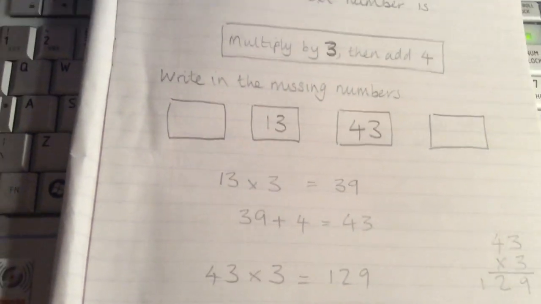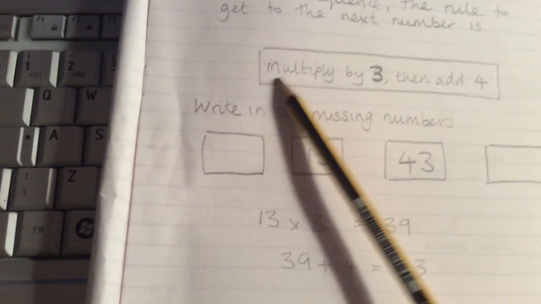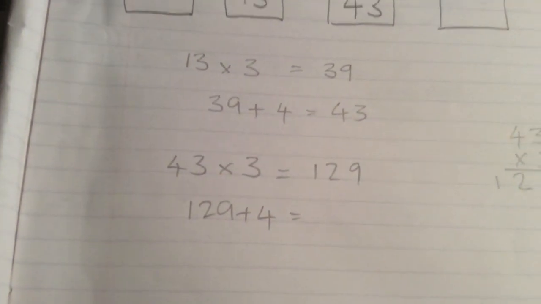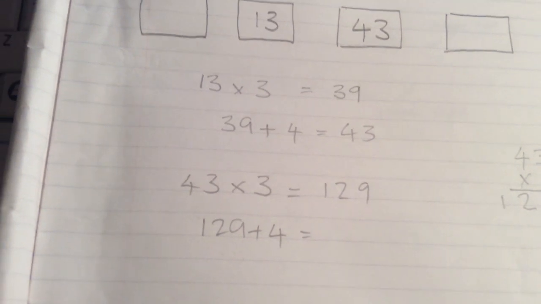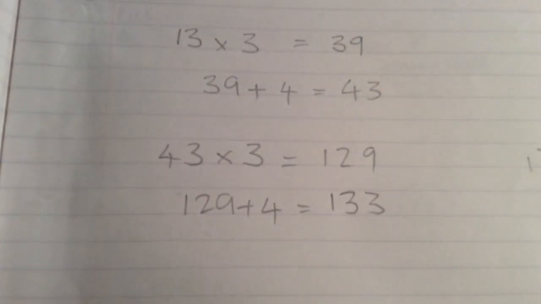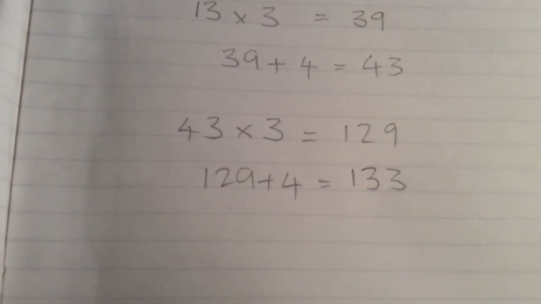And then, have I finished? No, I haven't. I'm going to check. Multiply 3, then add 4. So I need to add 4. So 129 plus 4. And you can count on that in your head if you're not sure. 129, 130, 131, 132, 133. So 129 plus 4 equals 133. So that should be the answer there.